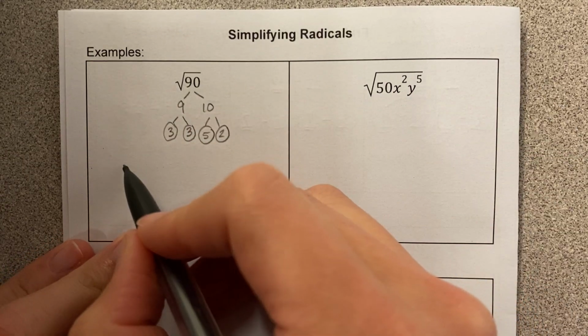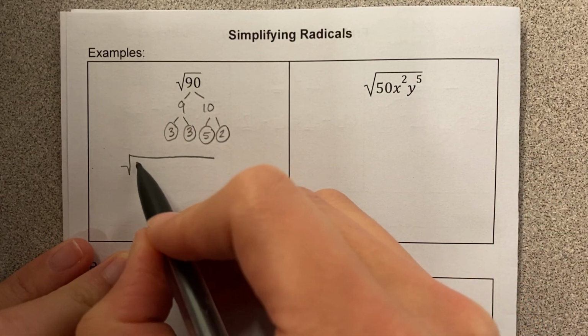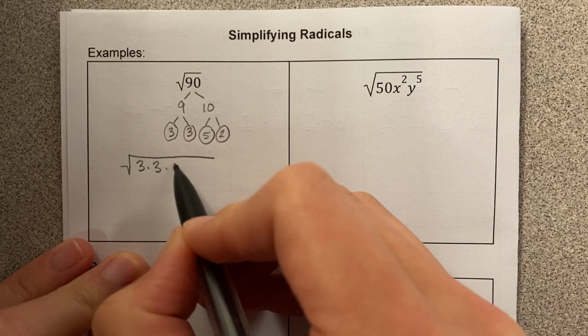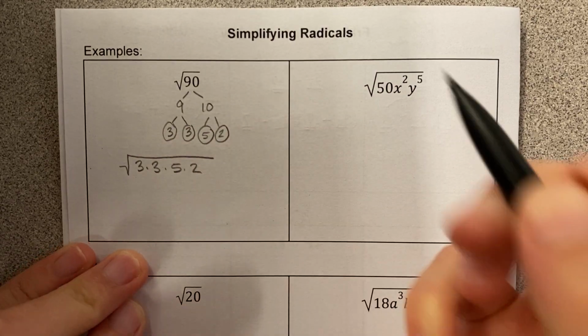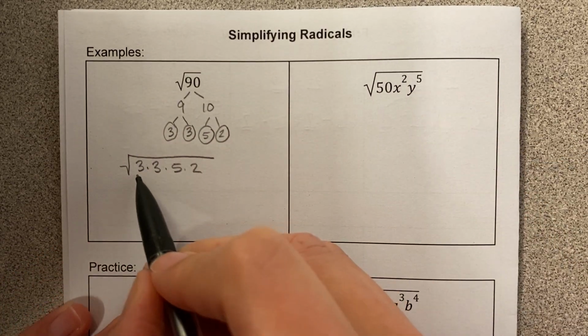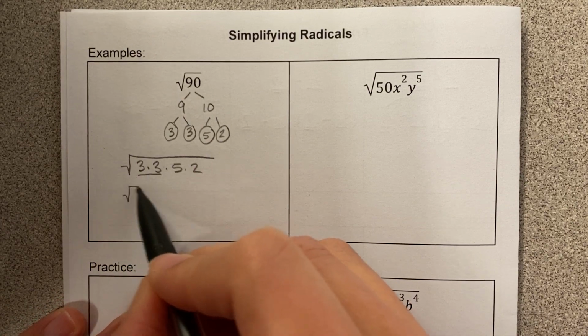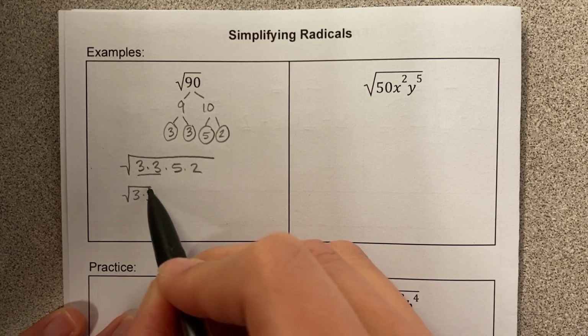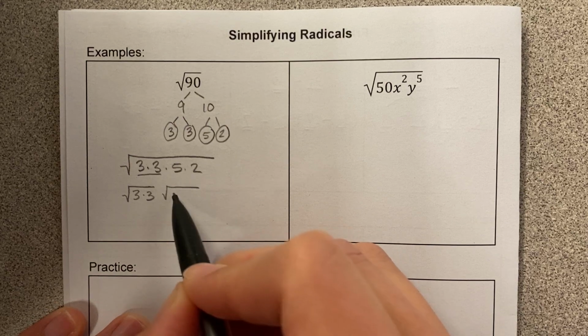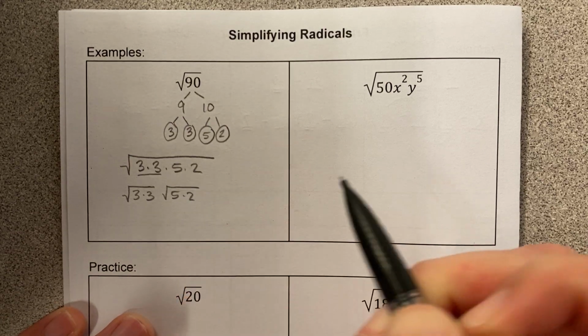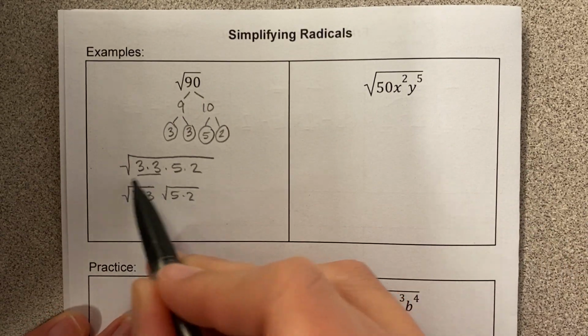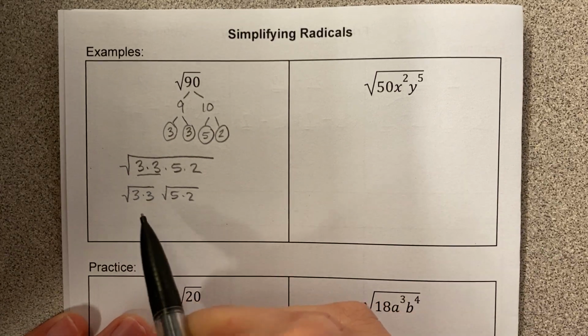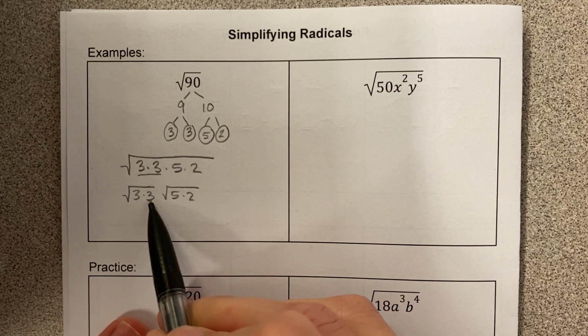So this square root of 90 is the same thing as the square root of 3 times 3 times 5 times 2. Now, here's what I'm going to do. I'm going to take my doubles, and I'm going to put them in their own house. And I'm going to take my singles and leave them in their own house. Now, something magical happens with this double house, because this says 3 times 3, which is 9.